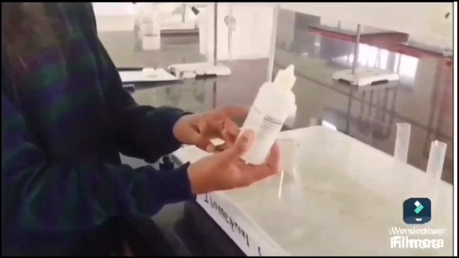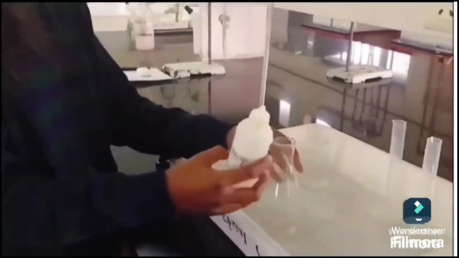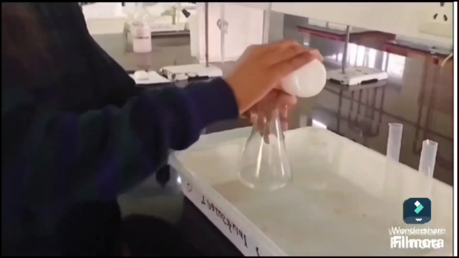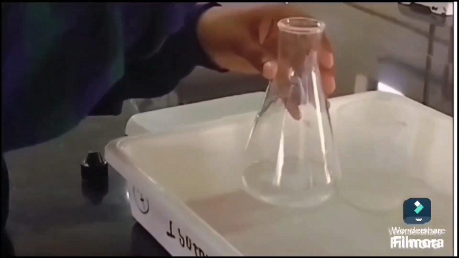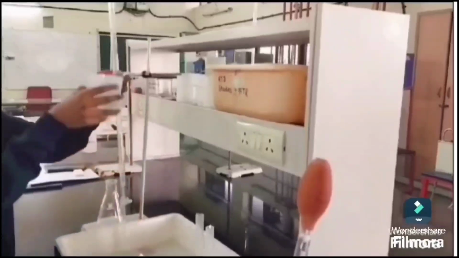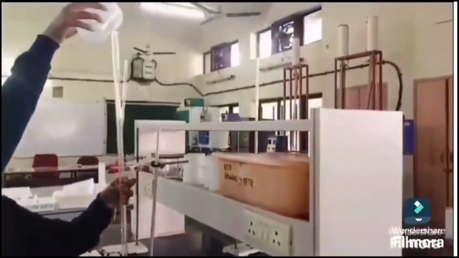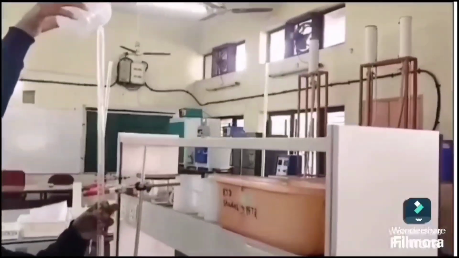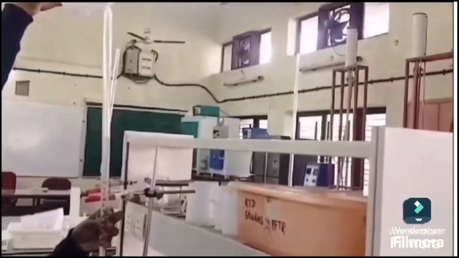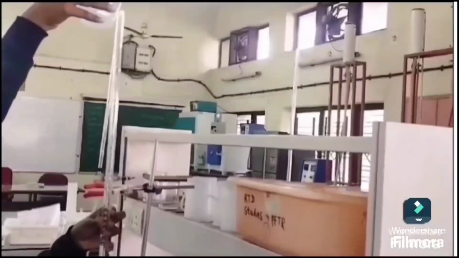This is a phenolphthalein indicator, which I am adding, 2 to 3 drops, in the sample. Fill the burette with sodium hydroxide solution. Now I am filling the sodium hydroxide solution in the burette. Note that we have to fill it up to the 0 mark.